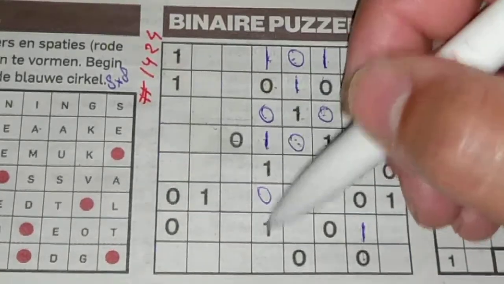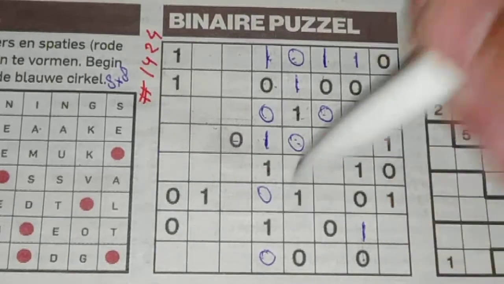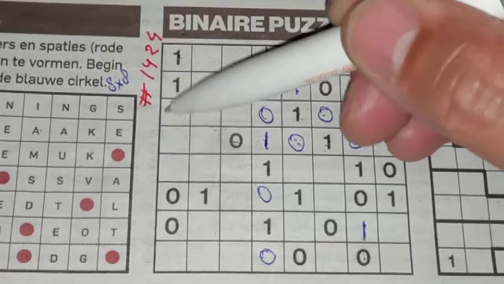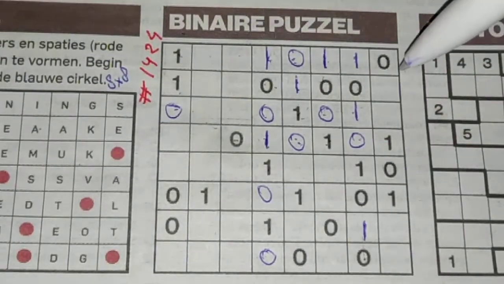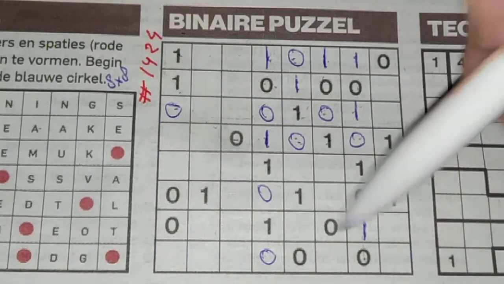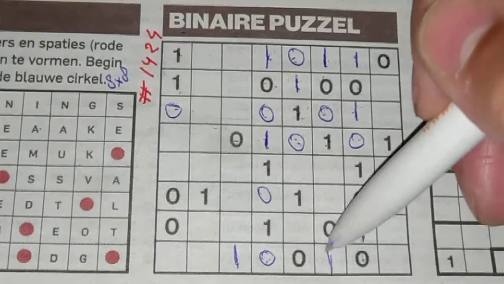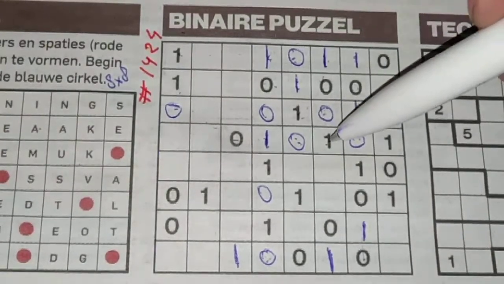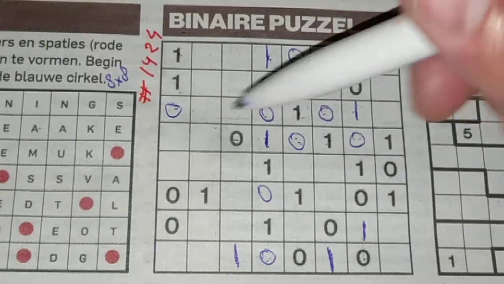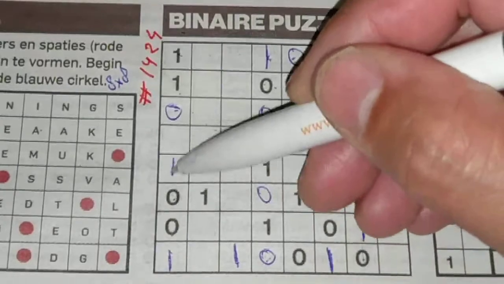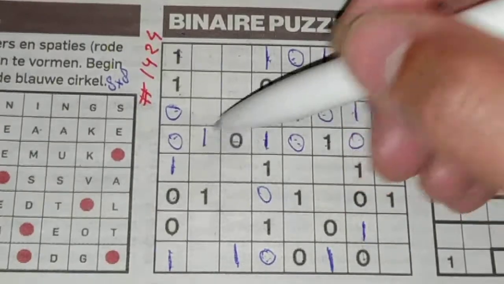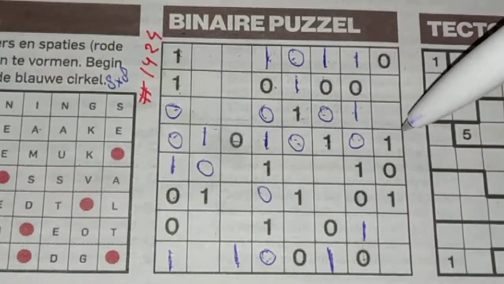We have 4 1's in this column, so the rest are O's. And then double 1, here an O, there an O. Double O, here a 1, there a 1. And now, do I need to compare? That's the question. Double O, here 1, there 1. 4 1's, so the rest are O's. Between two O's comes a 1. Between two 1's comes an O.